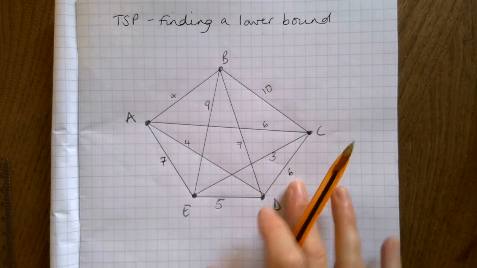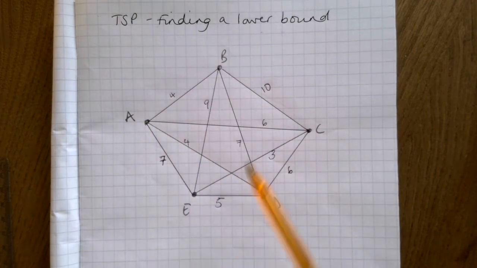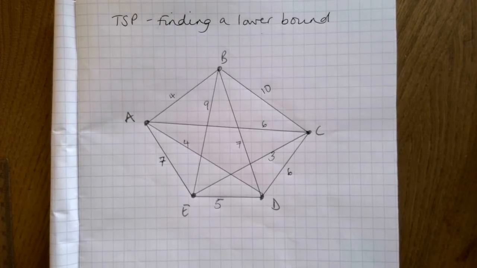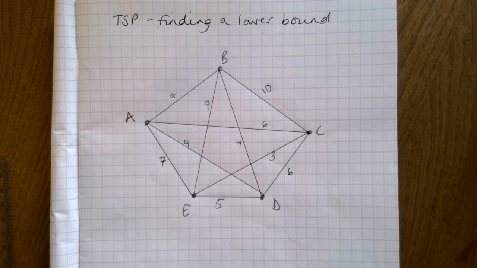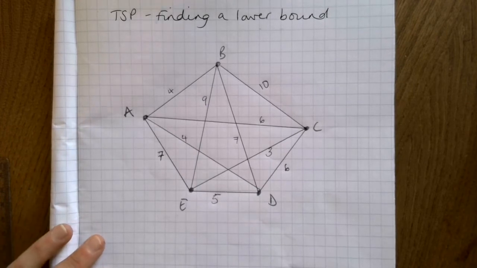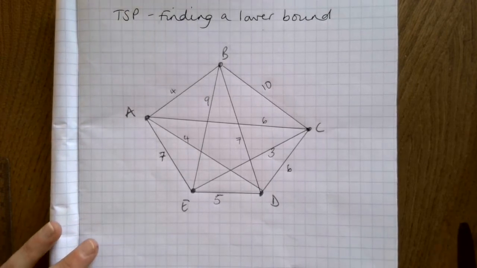I've got this complete graph here. So we're going to start off thinking about a complete graph where all the vertices are joined to all the other vertices, just to make it as simple as possible. And then afterwards, we'll think about finding a lower bound on an incomplete graph, because that's best done using a distance matrix, so a matrix of least distances. Just because it saves you drawing over the graph and changing everything.